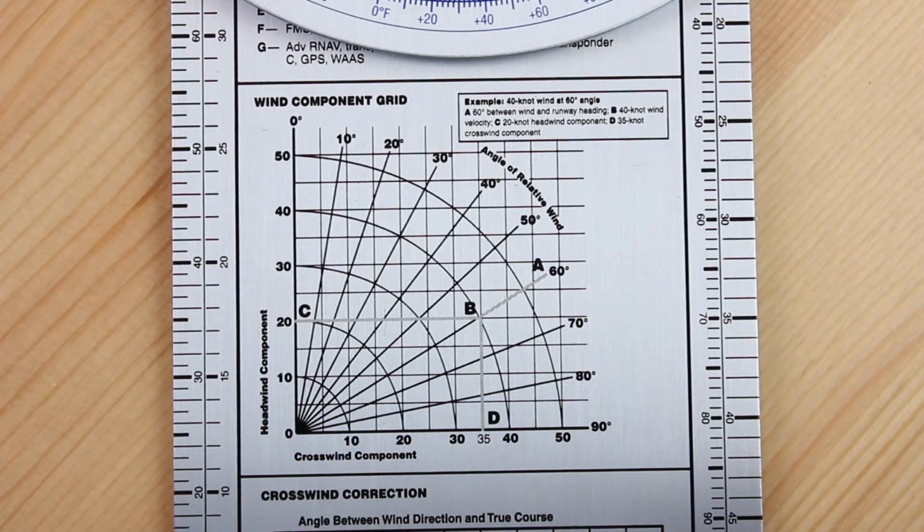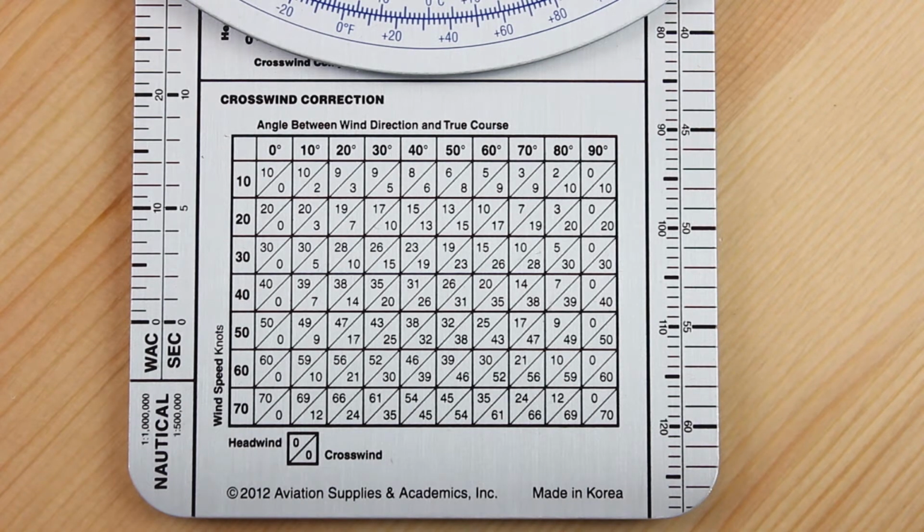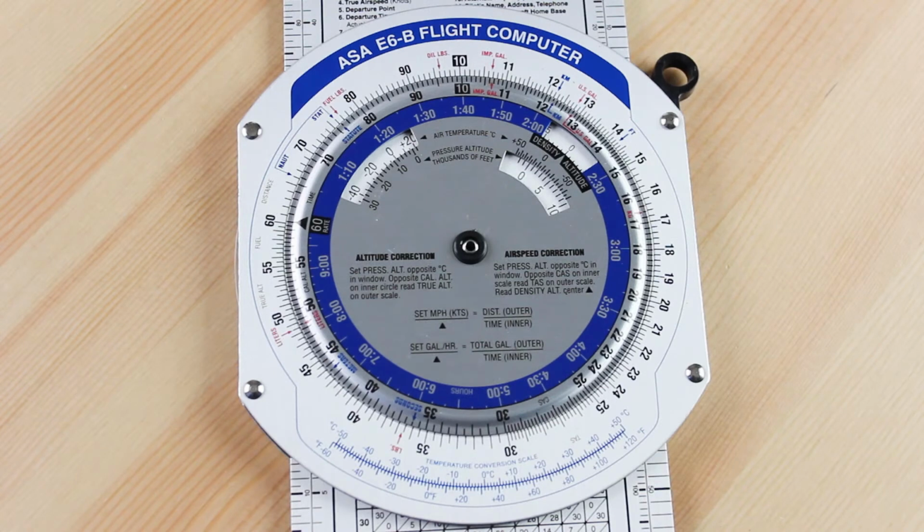On the bottom side of it, you can see that there is the crosswind graph and also a crosswind correction table, which is pretty useful if you want to know all of a sudden what the reported winds are. If any part of it's a crosswind and you want to know what the component is, then it's right there for you in the table. We'll go over how to use that in other lessons. Anyways, that's a brief introduction on how to read the E6B. Let's jump into how we can use it to calculate time, speed, and distance problems.